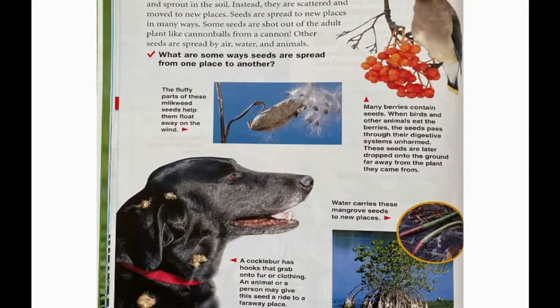How seeds are spread. Many seeds do not simply fall off the adult plants and sprout in the soil. Instead, they are scattered and moved to new places. Seeds are spread to new places in many ways. Some seeds are shot out of the adult plant like a cannonball from a cannon. Other seeds are spread by air, water, and animals.